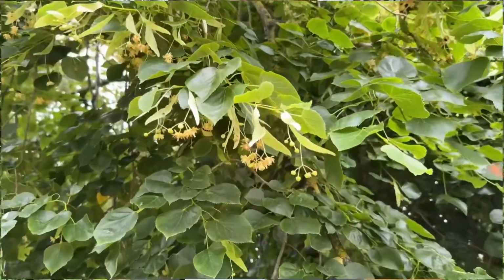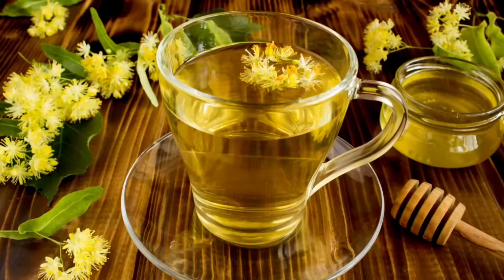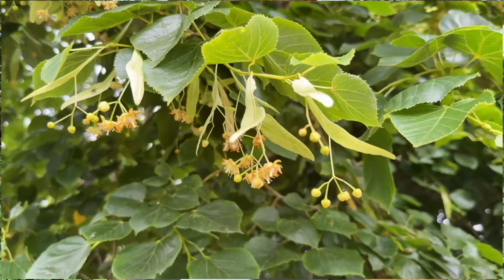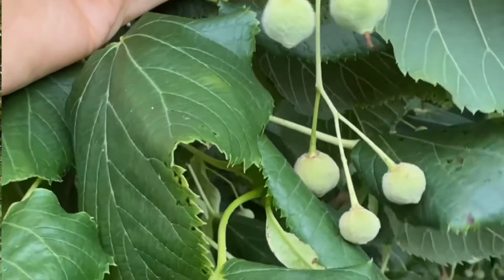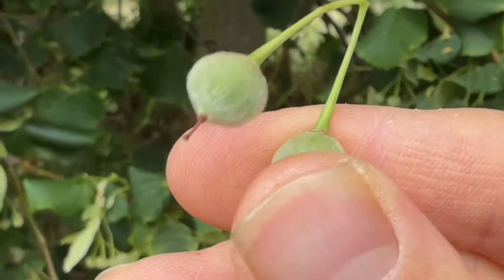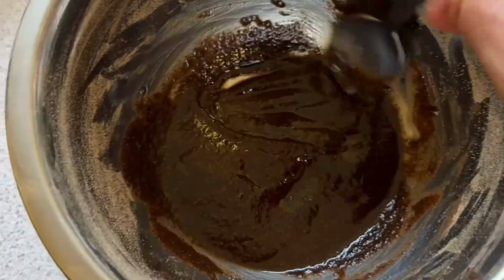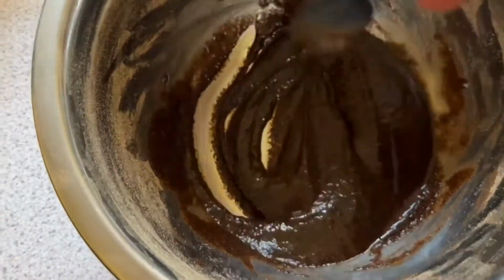In June and July, I like to harvest the flowers for linden tea, a beautiful relaxing tea, but after the flowers, the nut-like fruits containing seeds form, and that's what we can use to make chocolate. These nut-like fruits are edible and have other uses, but the best and certainly most interesting is to make chocolate.